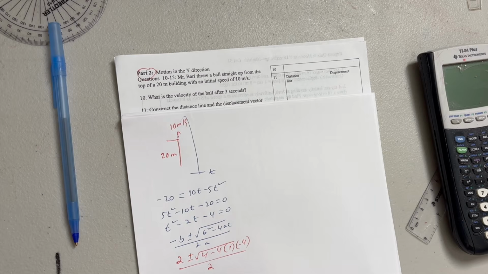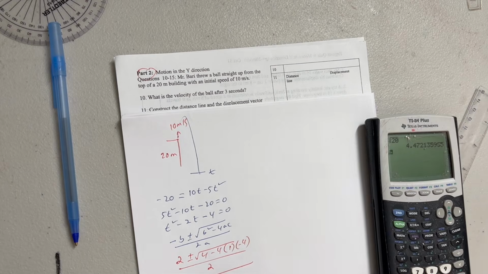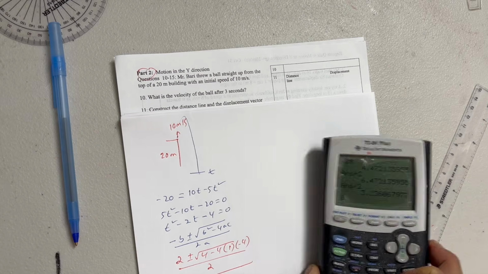So 2 plus minus, you have square root of 20, right? Square root of 20 is 4.47. So 2 plus minus 4.47 divided by 2.